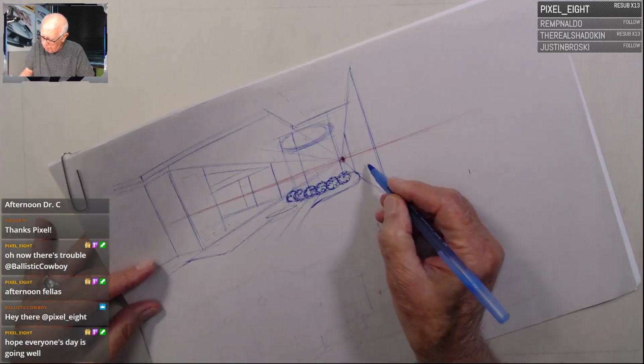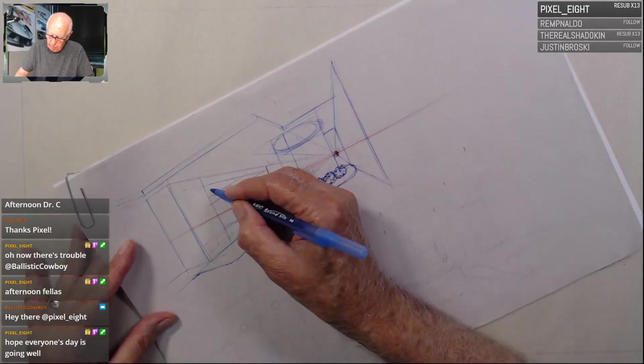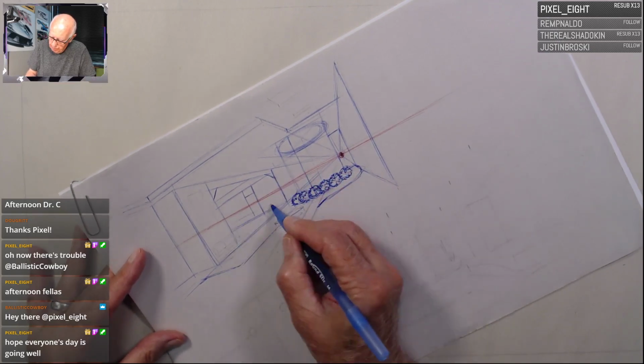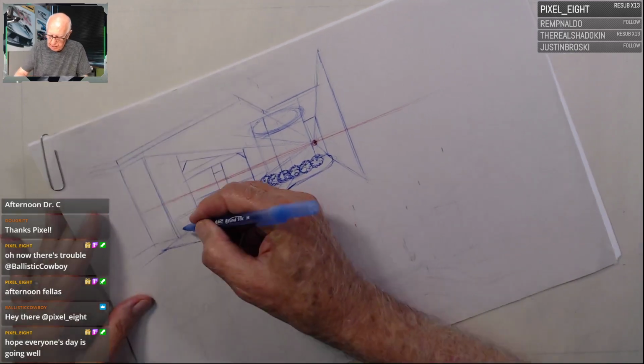Once we get started here, let's take that wall back just a little bit, cheat it. There it is. A little corner post. Let's put a little bit of that in place. Let's put some sort of seating device in here.